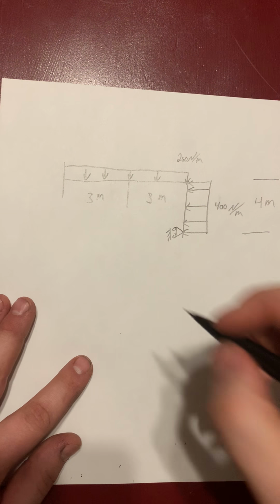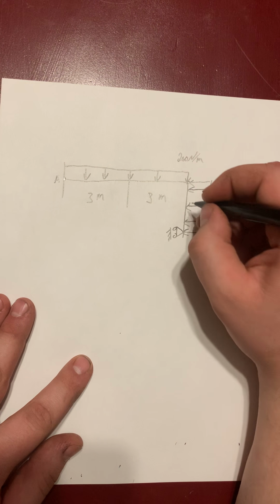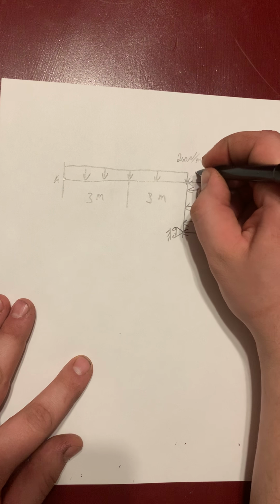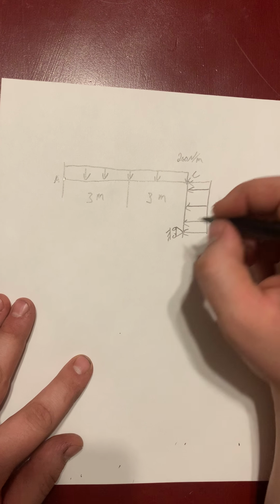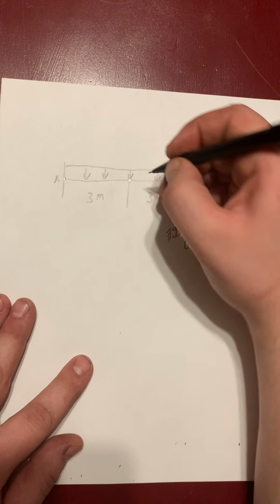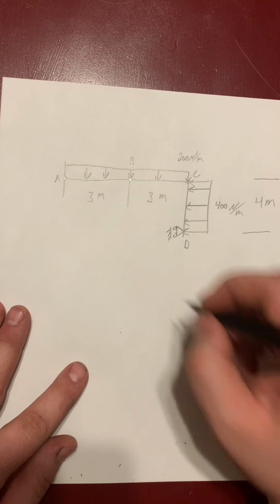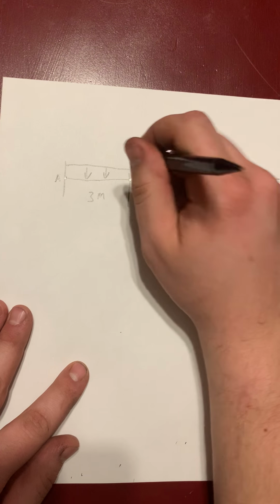Okay, this point here is point A. This point here is point C. This point here is point D. Okay, and this point here right in the center is point B. Okay, maybe let's write that B over here.